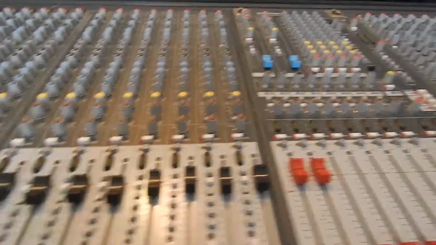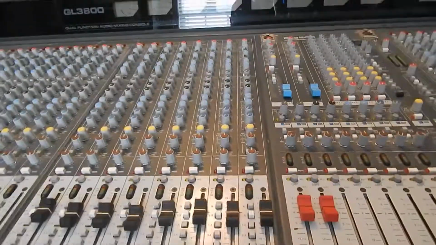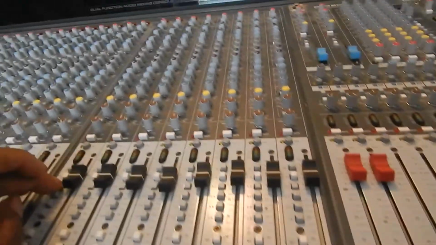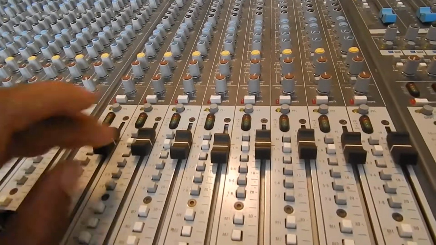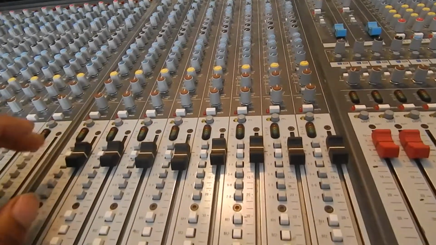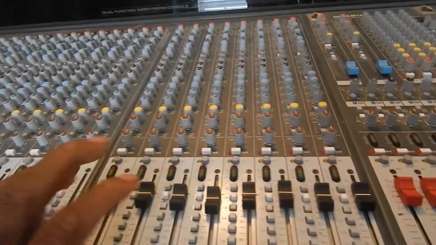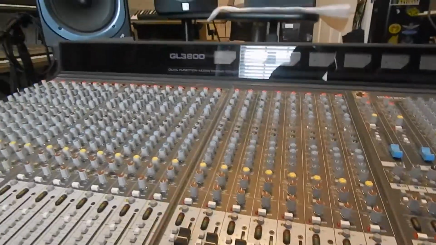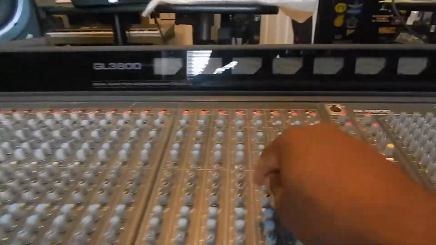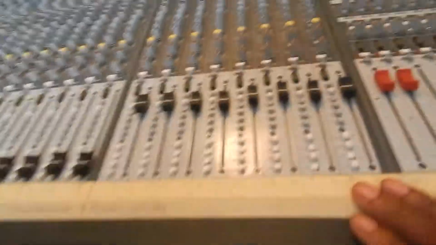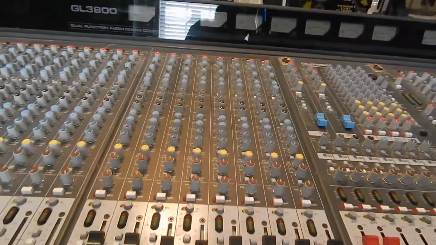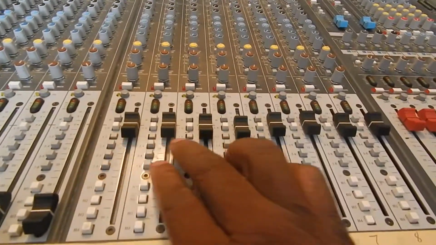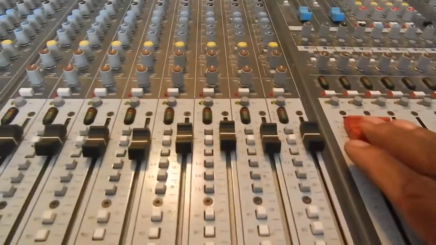But anyhow, the whole point is that even on a lot of consoles, you still have to do almost the same thing. You have to direct it. Instead of right clicking with a mouse and having a drop down box, you just hit buttons. That's the difference. You hit the button, and for example, these channels are being routed to buses 1 and 2.